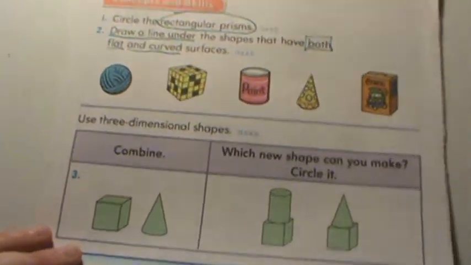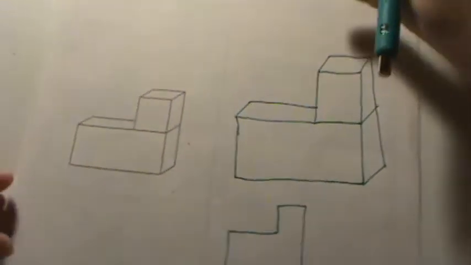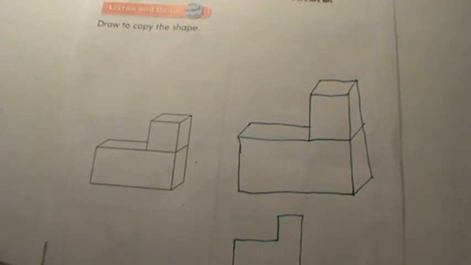So do that on your own, parents. Let me know how they did. I will put the answer key to the rest of the packet up on Class Dojo. And if you need anything, let me know.